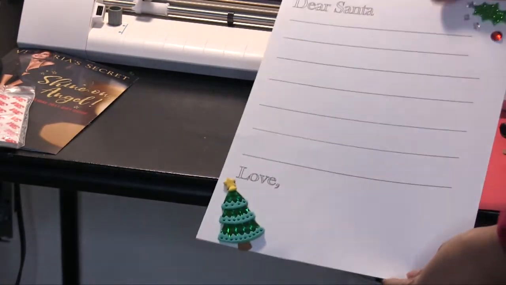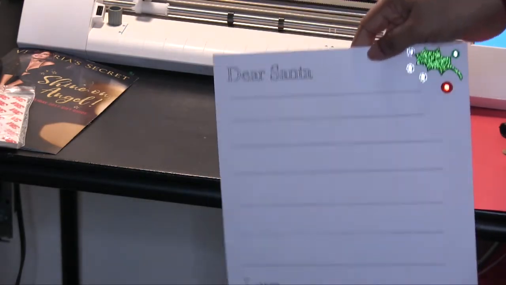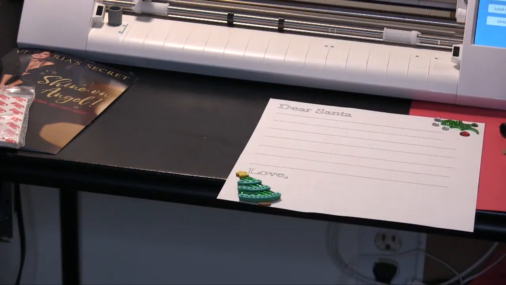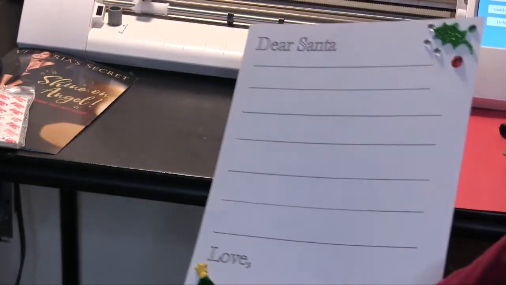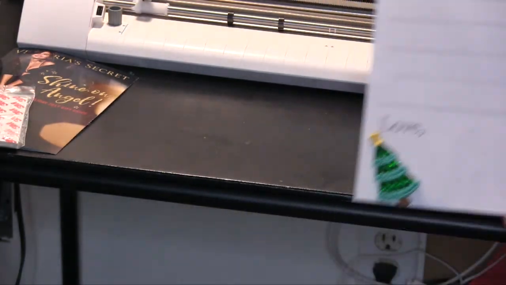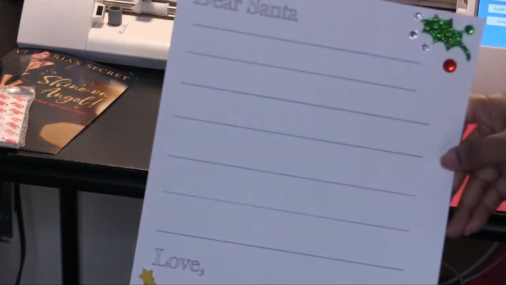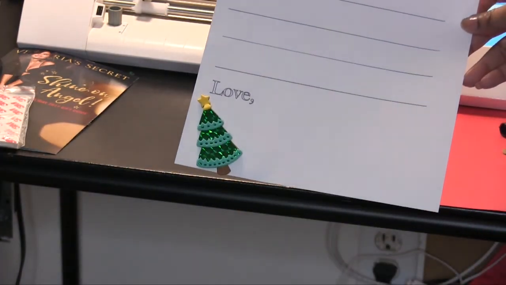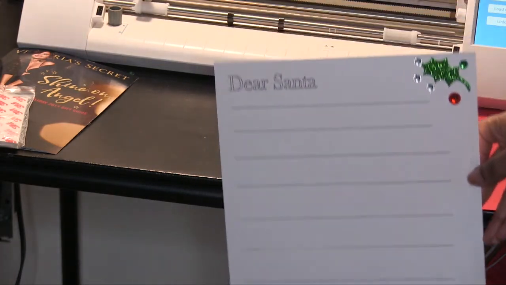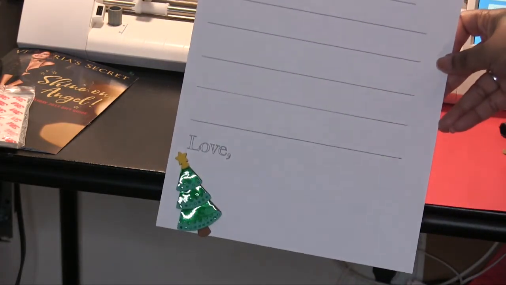So this is just an idea, and like I said, you can also put clip art on there, or you can use, you know, Microsoft Word or OneNote or whatever it is that you use for your paper designs. I really like this. The kids are really going to like it, and that is the second craft off of our Christmas list.